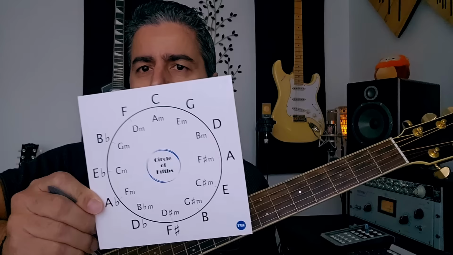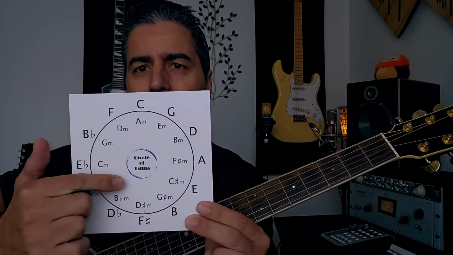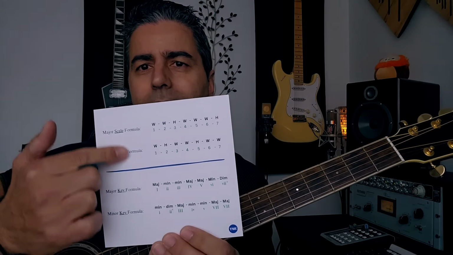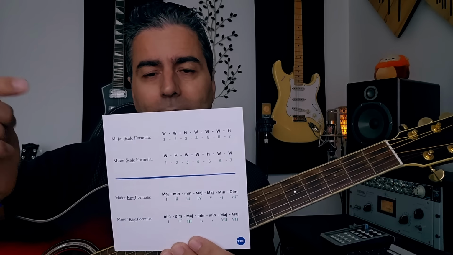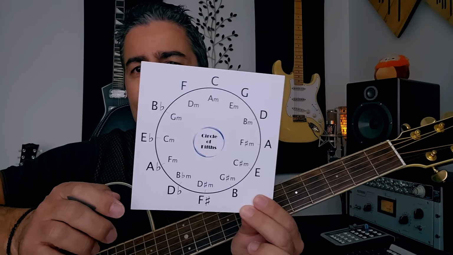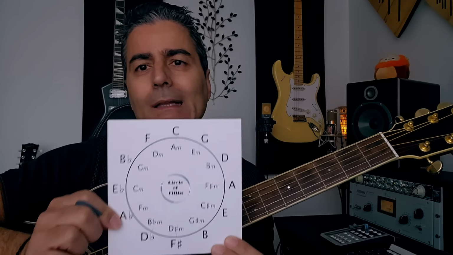Now, I have this card here, which I use with my students. On the one side, it's got the circle of fifths. On the other side, it's got the formulas. So the minor and major scale formulas and the minor and major key formulas. And basically, it's helped them a lot.